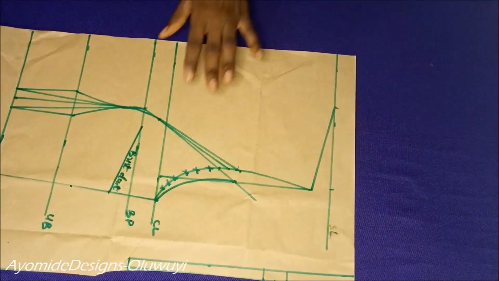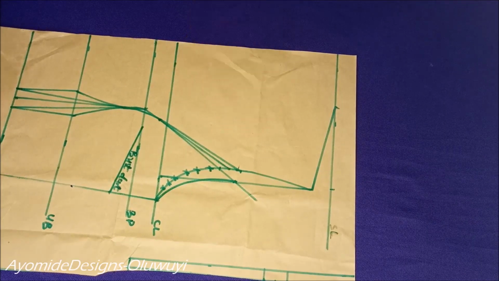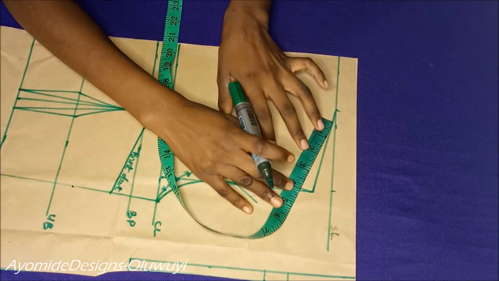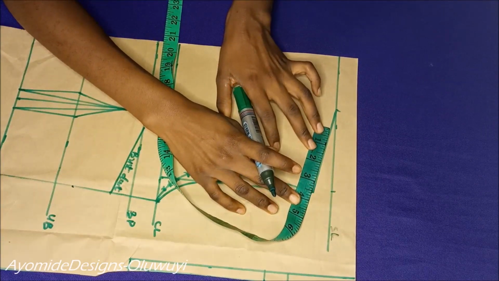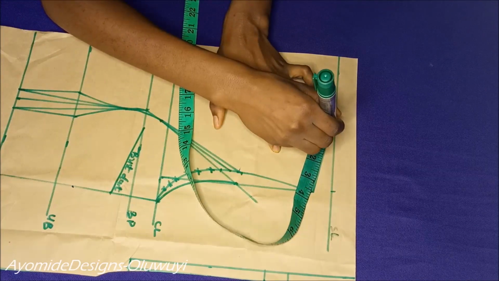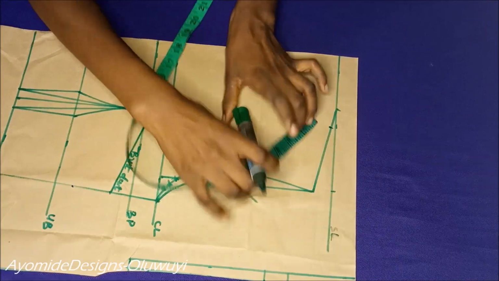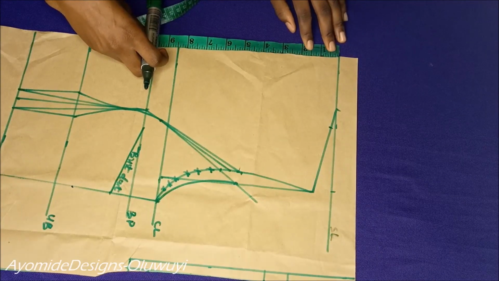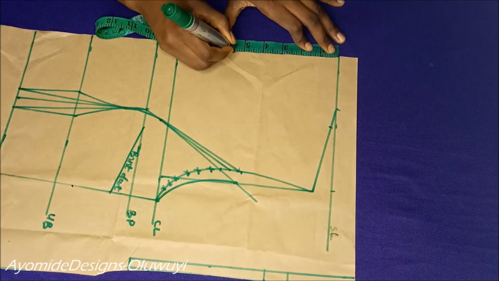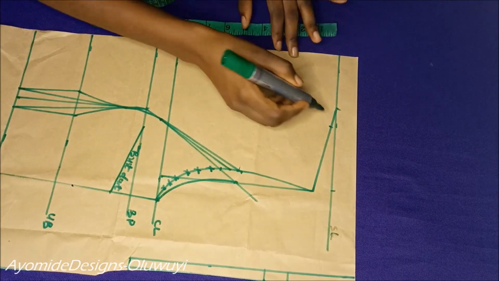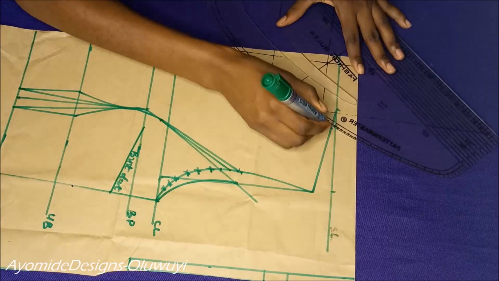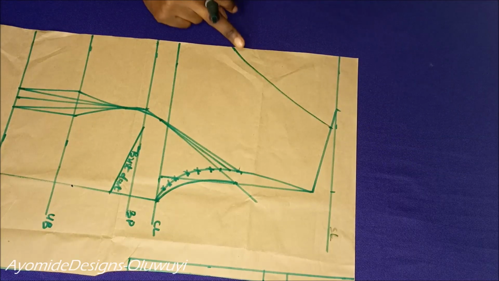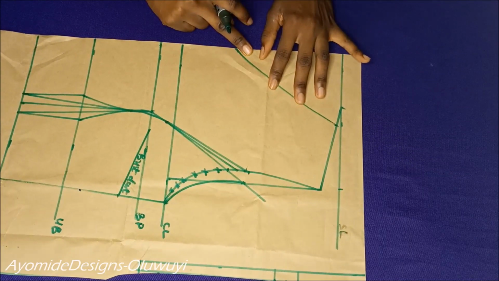The next thing I will do is to remodify my shoulder slant, and I want my shoulder slant to be 3.5 inches wide. So I'm going ahead to measure out 3.5 inches, and I want a V neckline and I want it to be 5.5 inches deep. So right from the center front, I'm just going ahead to mark 5.5 inches and I'm going to be connecting it to the 3.5 inches that I marked. I like to draw my V neckline this way. I like it when it is a little bit curvy.